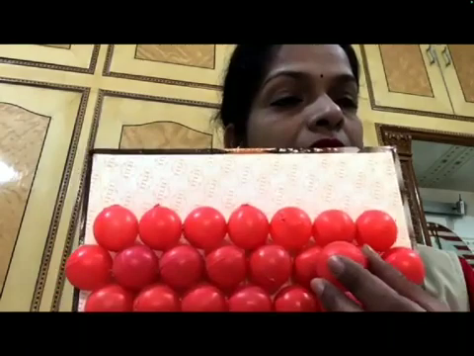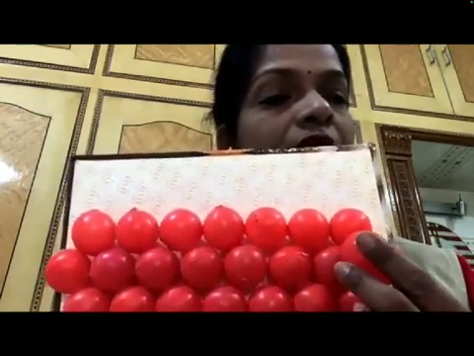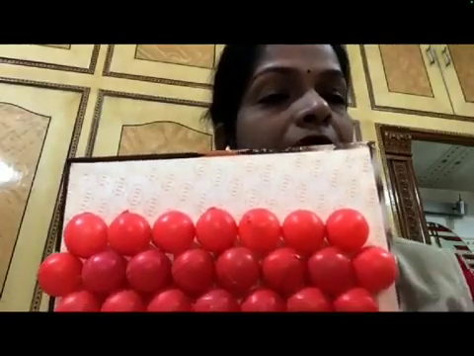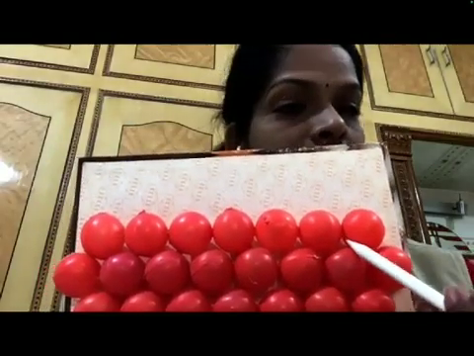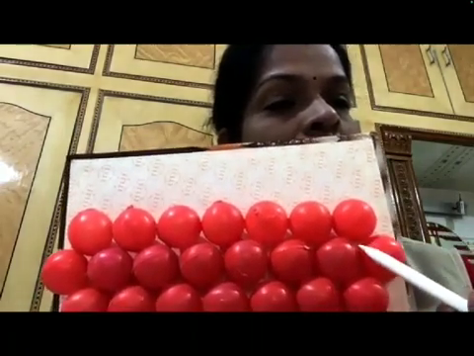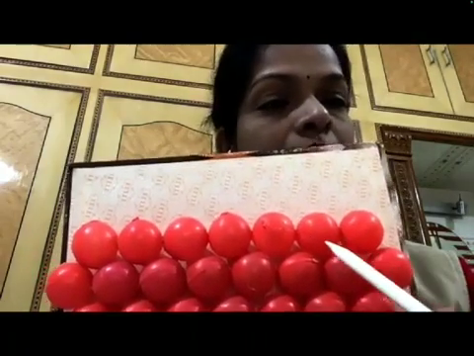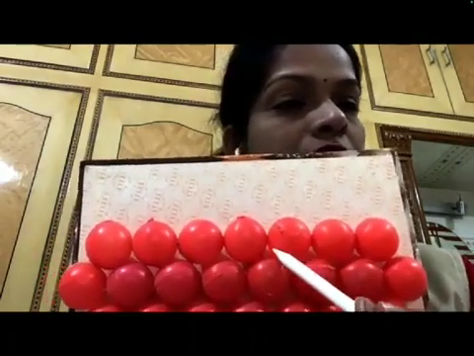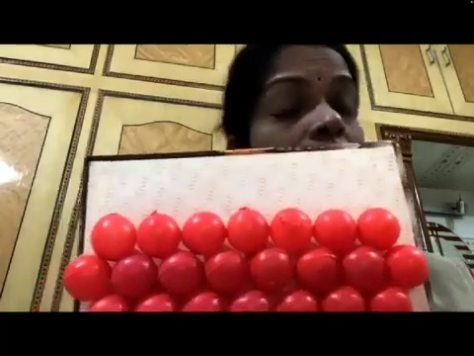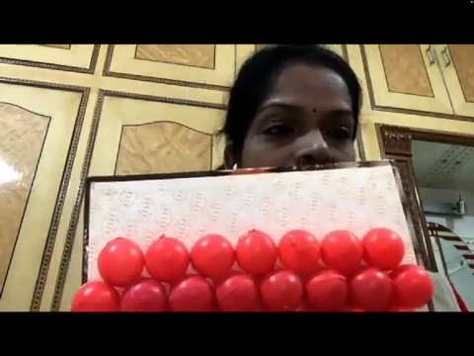Then I can keep one ball here and one ball there, but then I will not be able to keep on this. So if you are keeping on triangular voids pointing downwards, then you will not be able to keep balls on the triangular voids pointing upwards. Anyway, only one type of void is there, triangular voids.